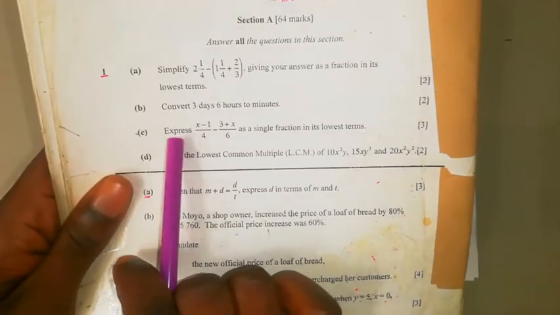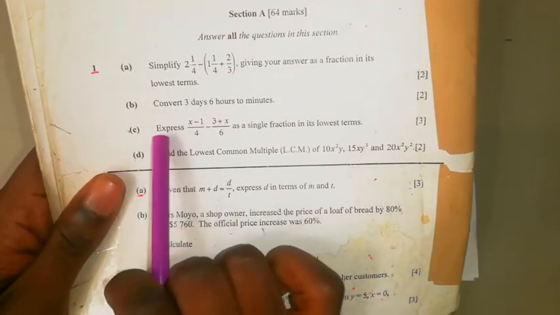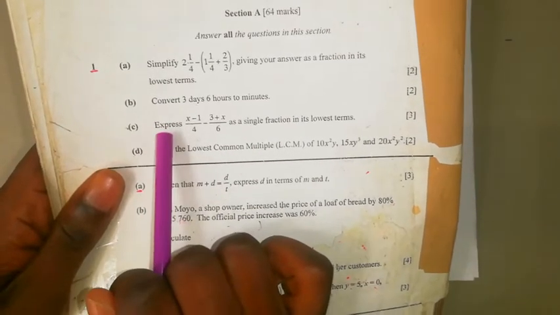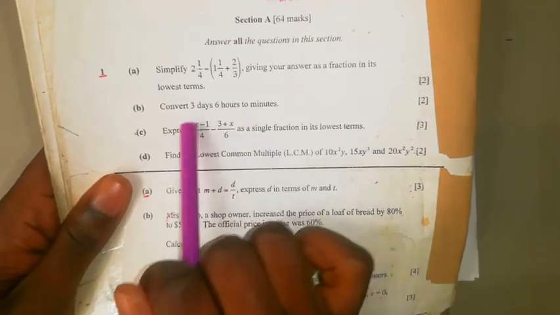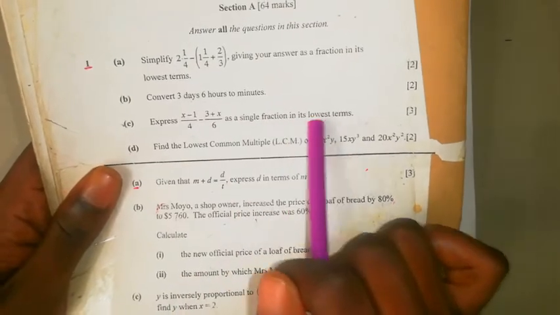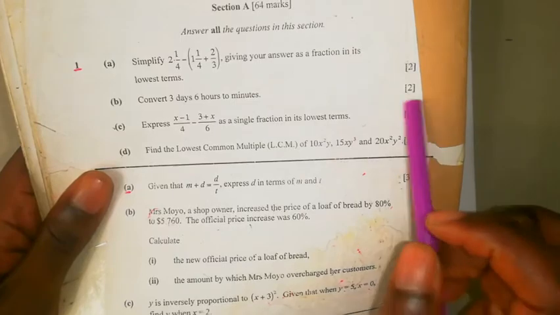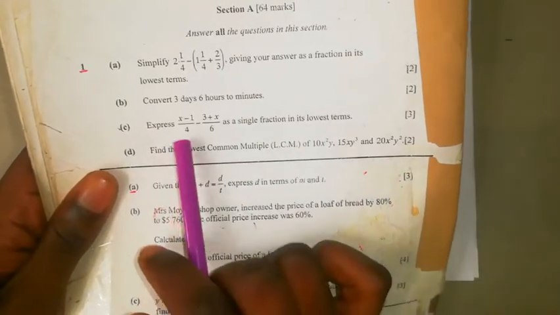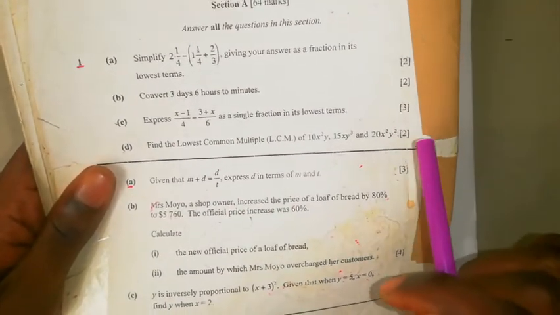How do you determine that this is a quadratic fraction? There is the term that shows this. It says express your fraction as a single fraction in its lowest terms. This question always has 3 marks. If you come across this question containing 4 marks, it means there is extra working that you're supposed to do. We're going to do such a question.